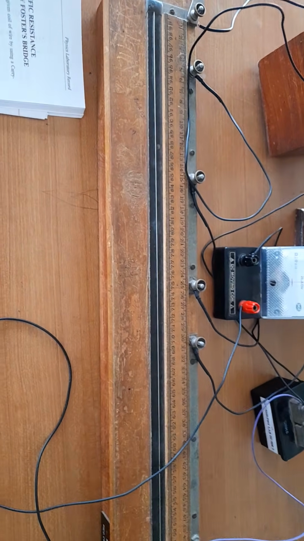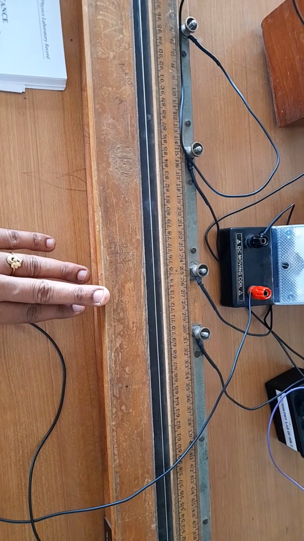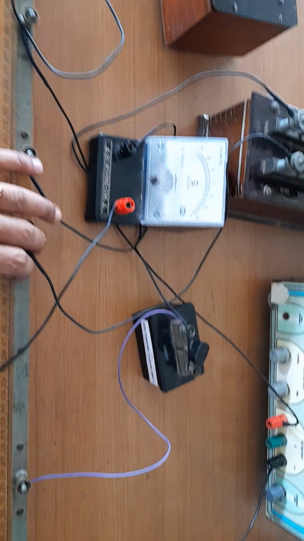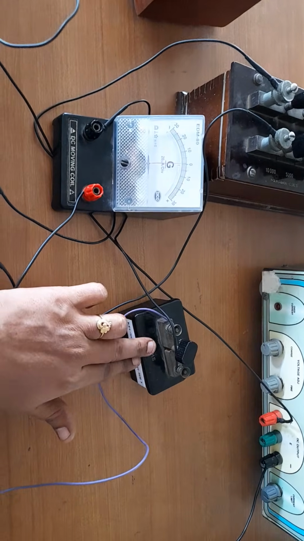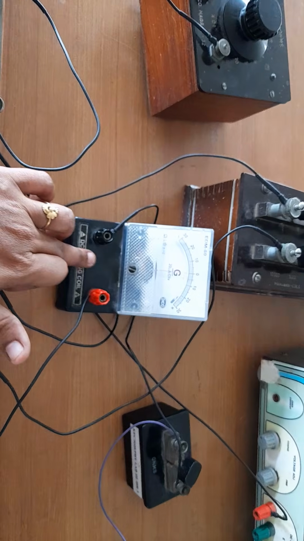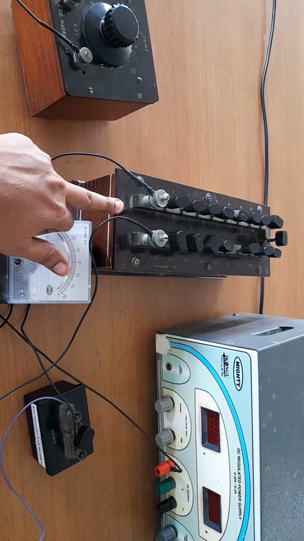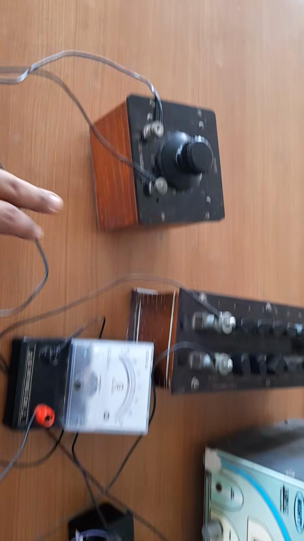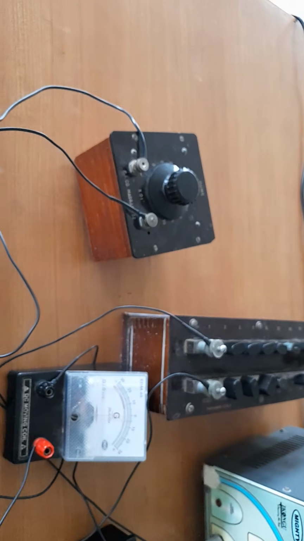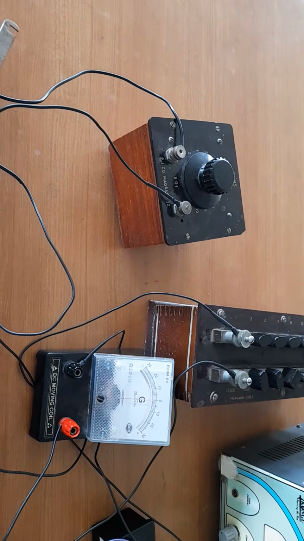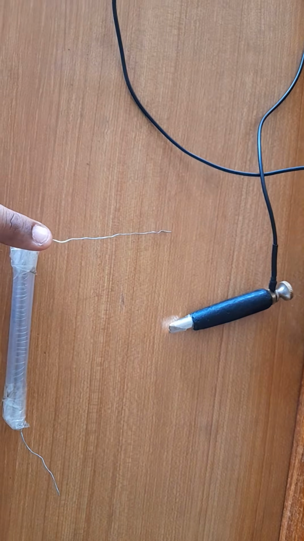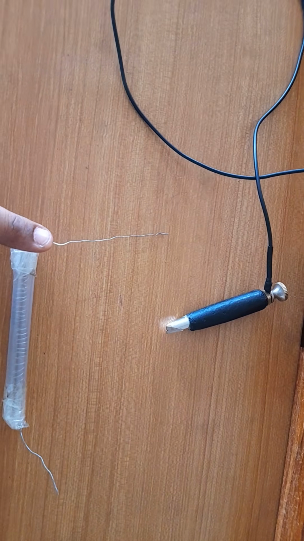we are using a Carey-Foster's bridge. So this is the meter bridge, and the apparatus required, along with this bridge, are one high resistance box, one galvanometer, one constant resistance P and another constant resistance Q, and one variable resistance S, and the unknown resistance is the given coil of wire. So this is the given coil of wire, the steel wire is given. For this, we are going to find the specific resistance.